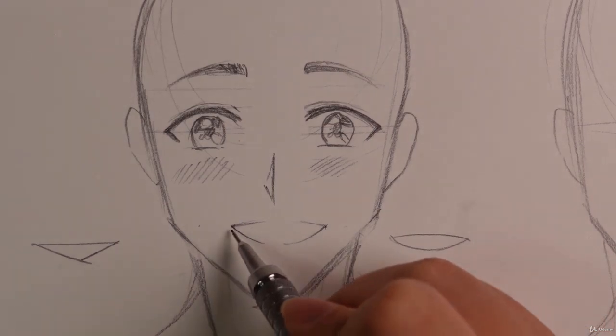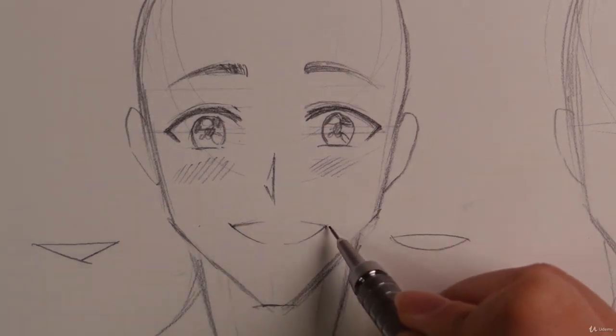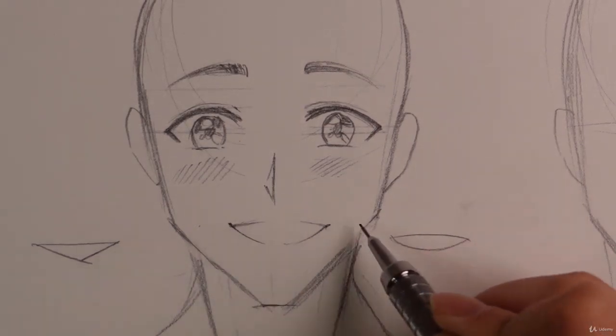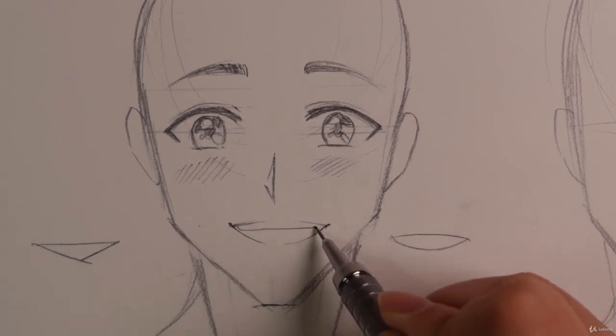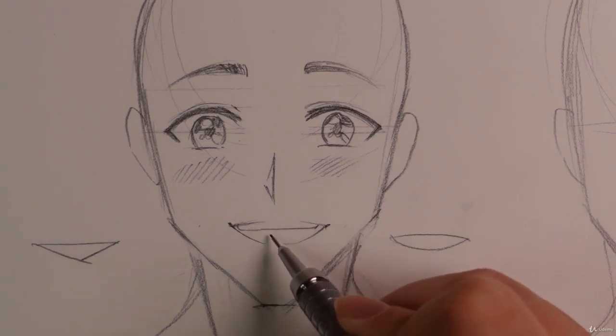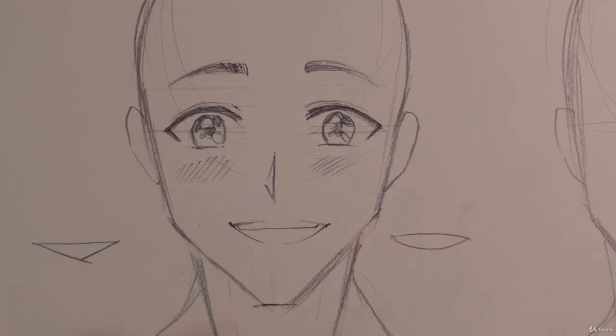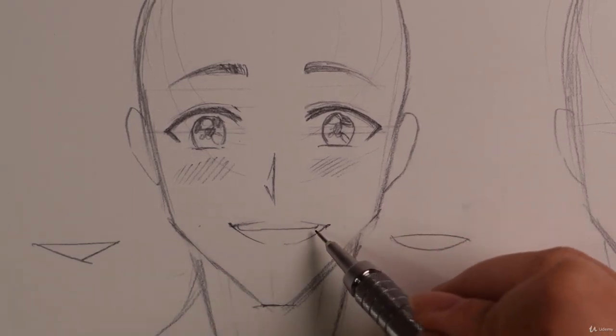I kind of like to indicate the corners of the mouth as well as little dots. And then we can add the teeth. By the way, do not draw the teeth linearly, like just only leave a white space like this.